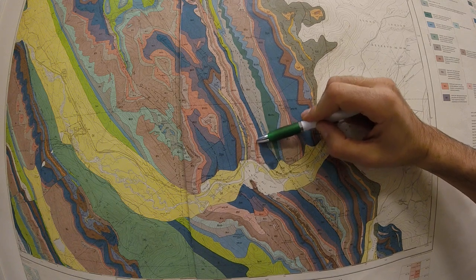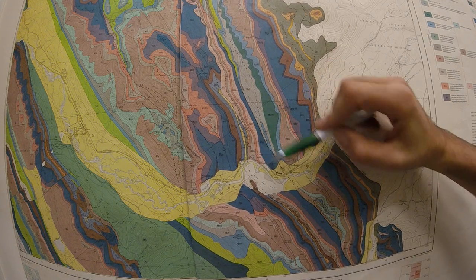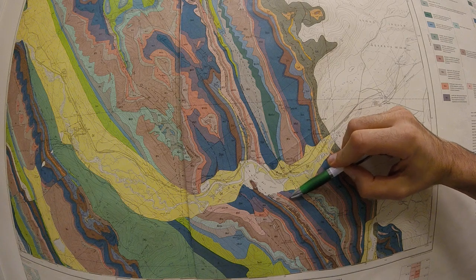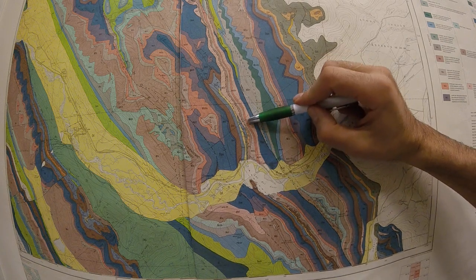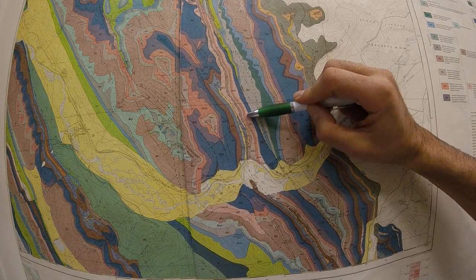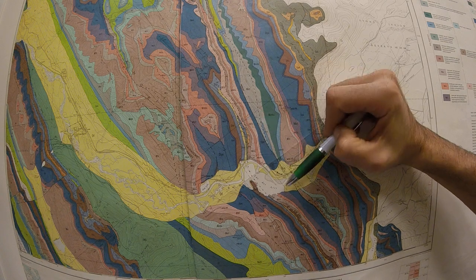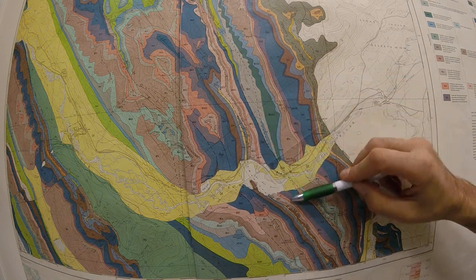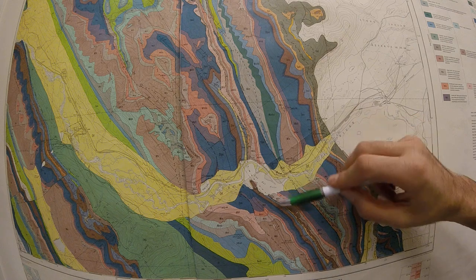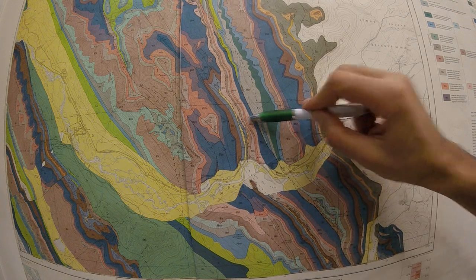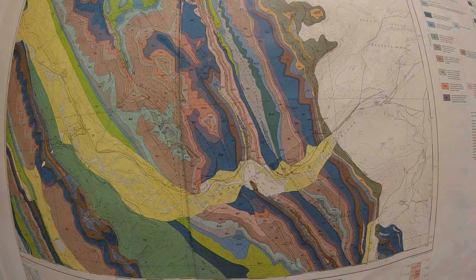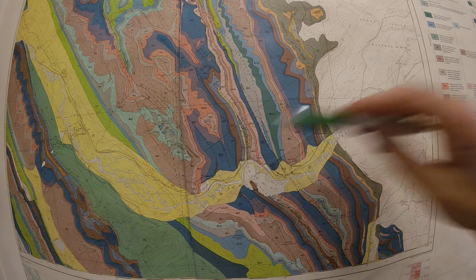So what we have here, that pink MBFU should be purple MBFL, as it is indicated here. So here on the line of section, this is not going to be MBFU, it's going to be MBFL. On the southern side of this yellow, this is correct, this is not correct. So you're going to have to correct that. Okay, so these are the two corrections.